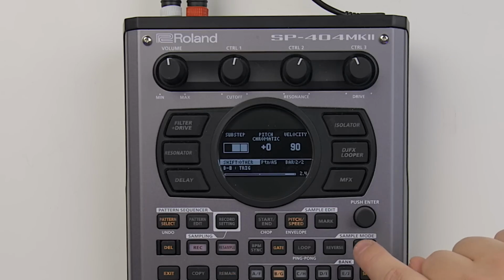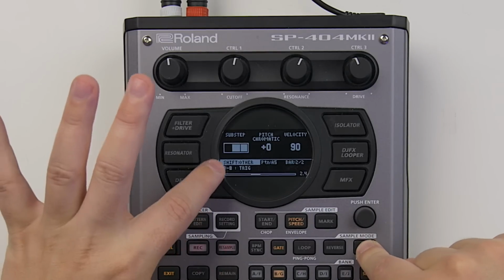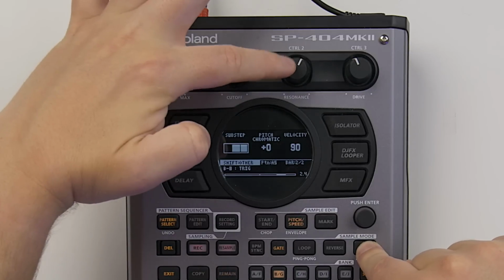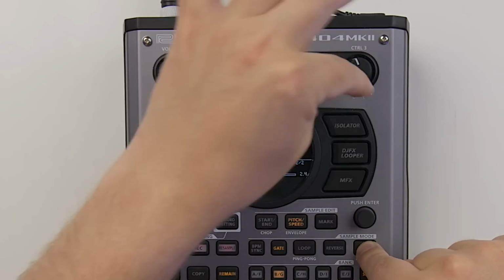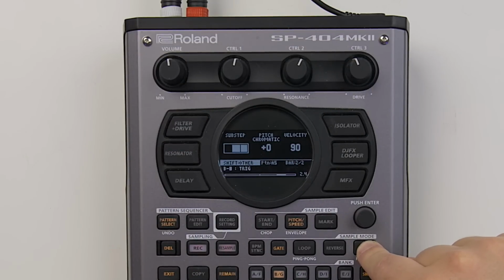So in terms of automation, what you can record if you hold roll is substep using this knob here, pitch, chromatic, and velocity. So those are recorded into the step sequencer. So with the substeps and automations, we can create some pretty vibey beats.